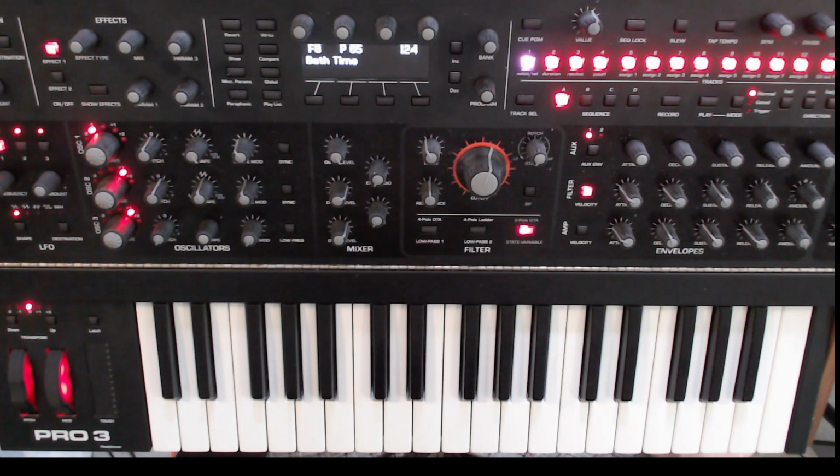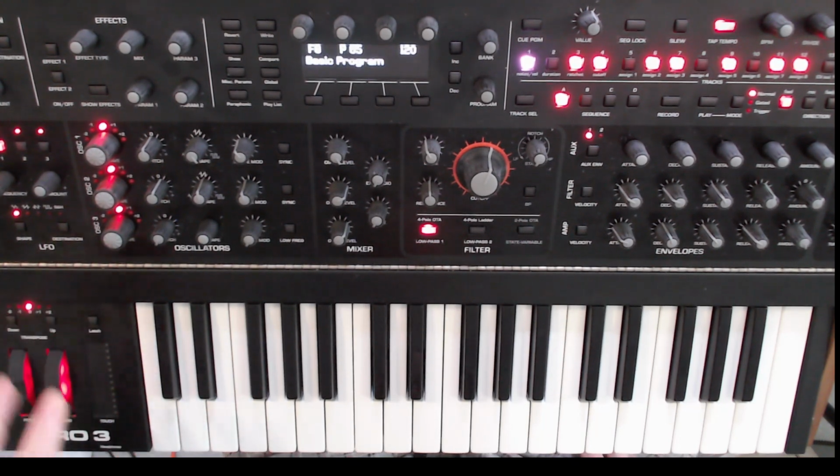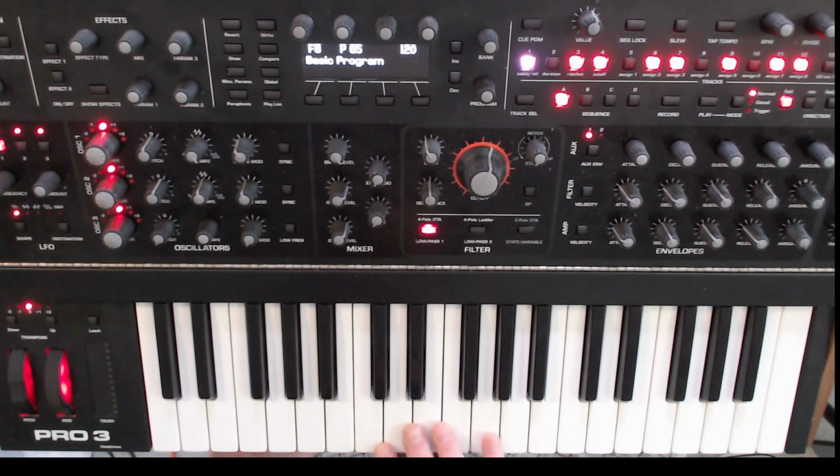It's a monophonic synthesizer. I'll be making some patches just to demonstrate some things, but here's one of the factory patches. It's a good example of what it could do. But let's go to a basic program. Just gives me a sawtooth wave with one voice, and I'm thinking of some Herbie Hancock like Rocket.